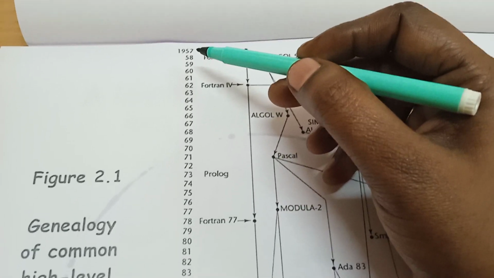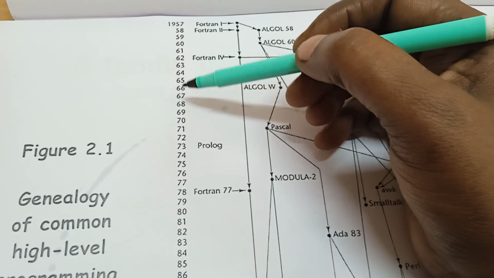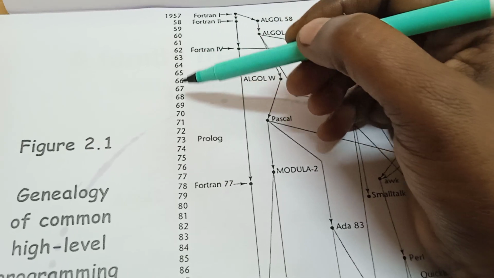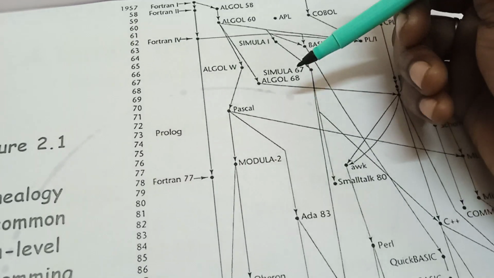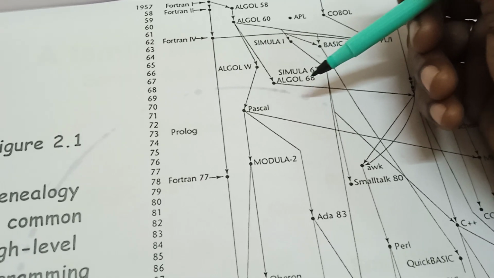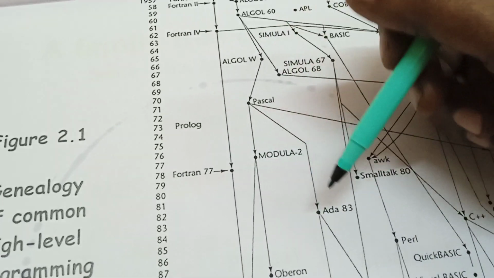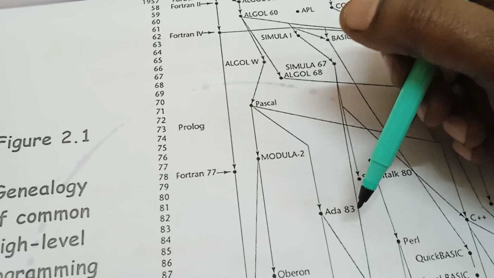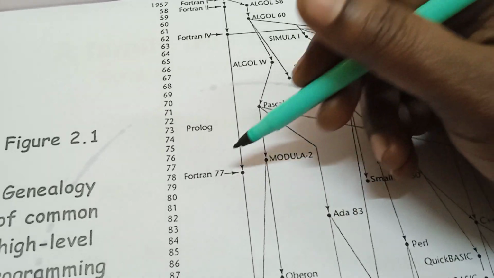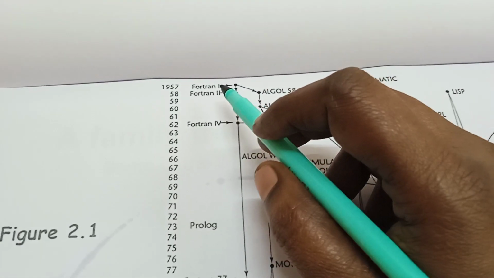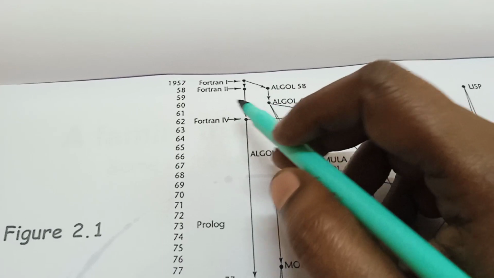The years we wrote here will help you understand in which year the version was used. So Simula 67, Algol 68, Fortran 77, Ada 83. These years will help you understand the invention or use of that language. So Fortran first version, second version.